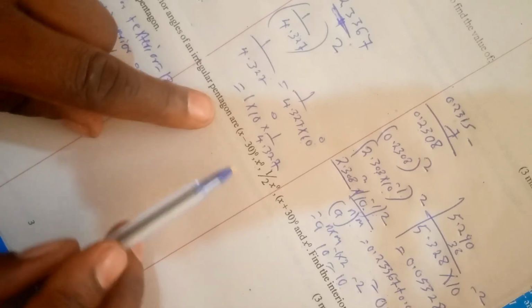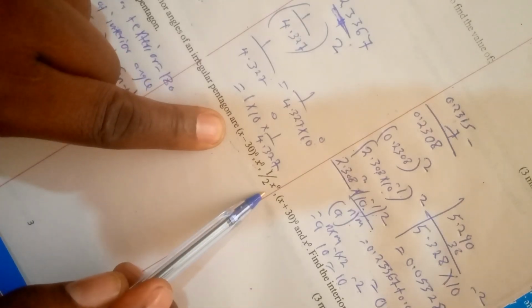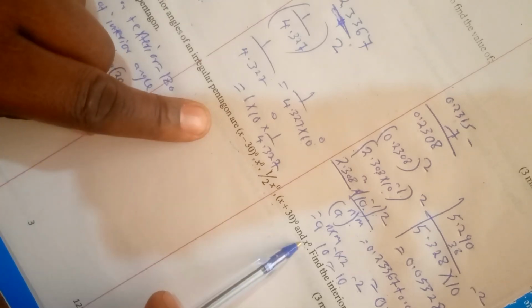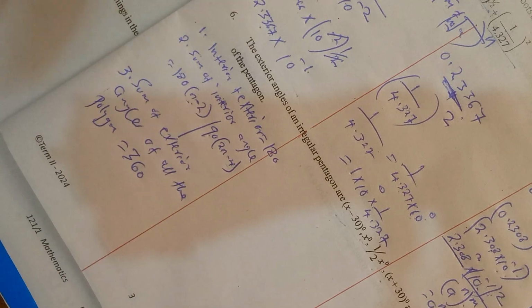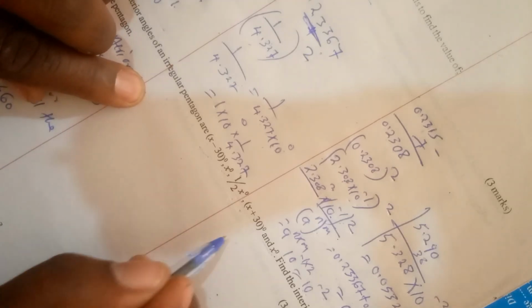Now you have been given all the exterior angles: x minus 30, x, half x, x plus 30, and x degrees, and these are all exterior angles. So rule number 3 is saying what? The sum of exterior angles of all the polygons must add up to 360. Meaning when we add all these exterior angles given, it must give us 360.